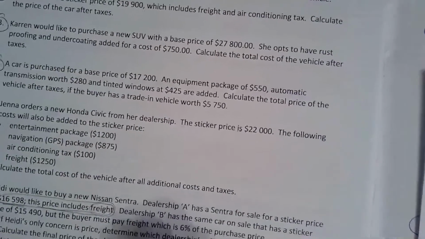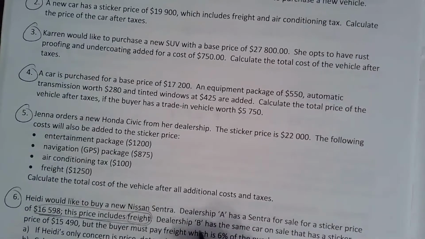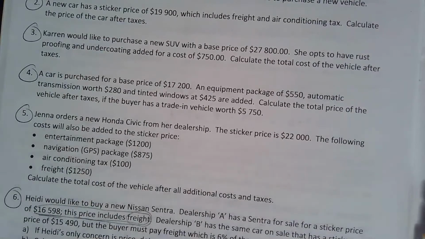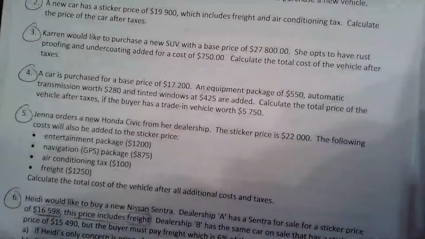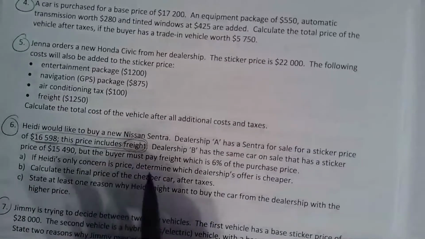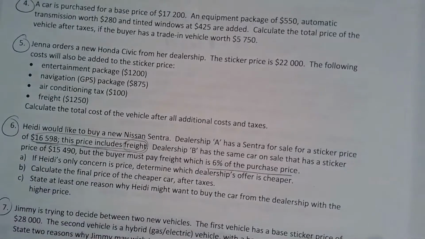Dealership B has the same car on sale with a sticker price of 15,490, but the buyer must pay freight, which is 6% of the purchase price.